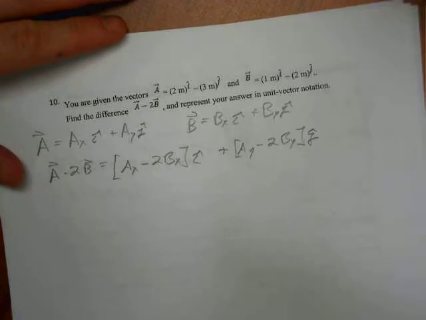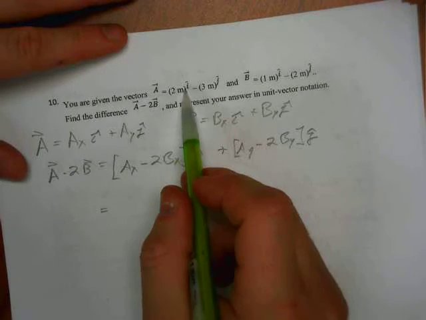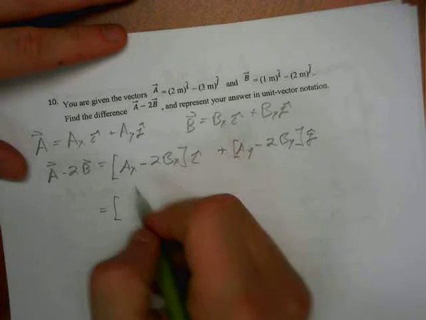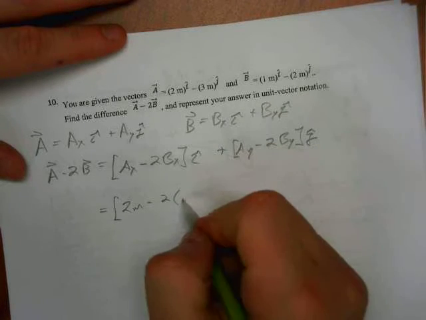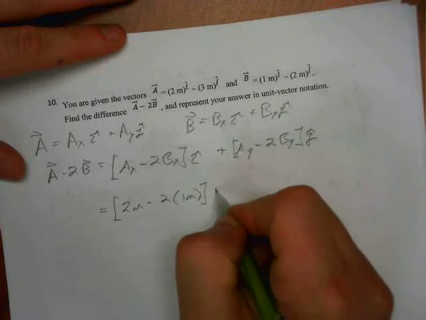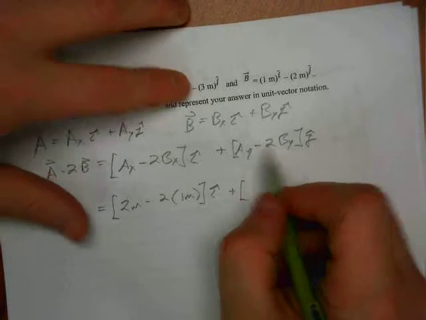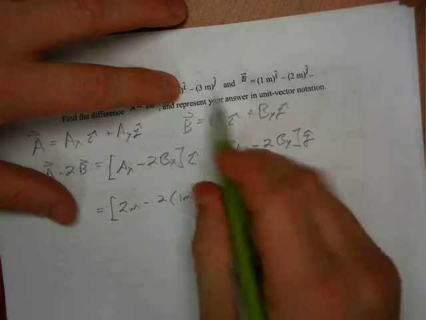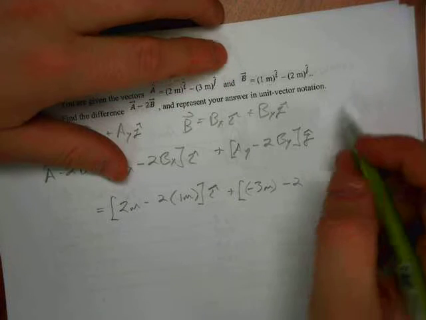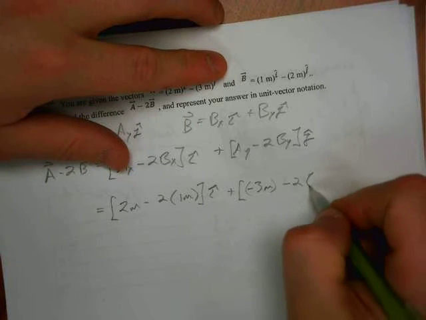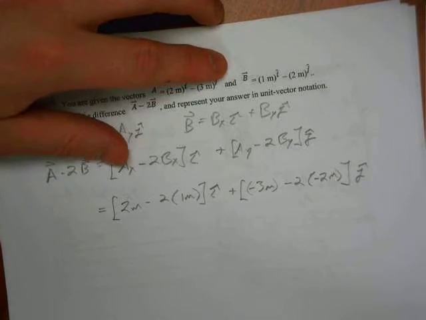Well, we know from up here the AX portion of this is 2 meters minus 2 times the BX, which is 1 meter, and that's all i hat, plus AY, which is negative 3 meters, don't forget the negative sign there, minus 2 times BY, which is negative 2 meters. And that's j hat.